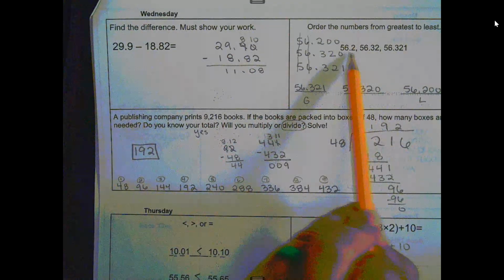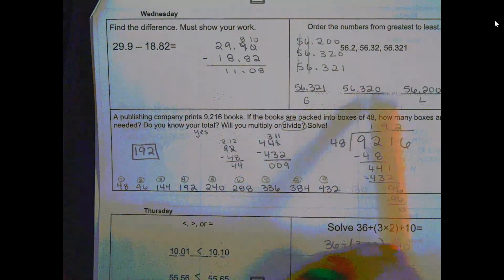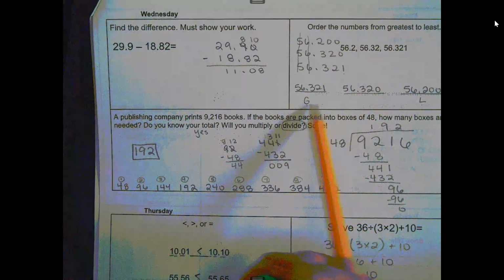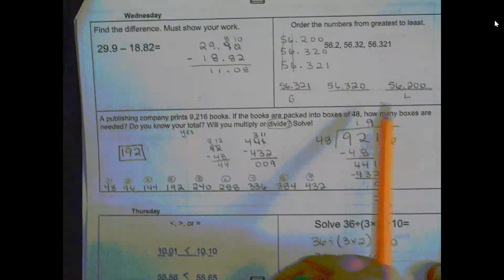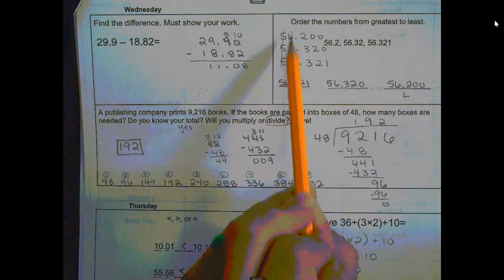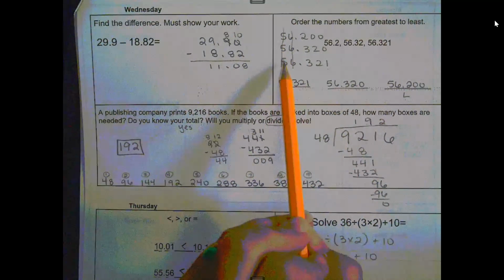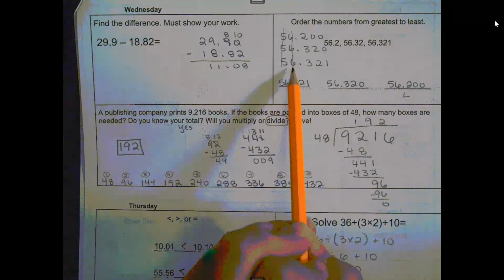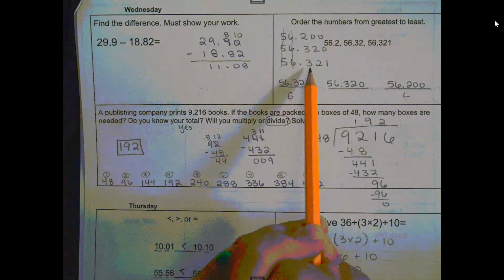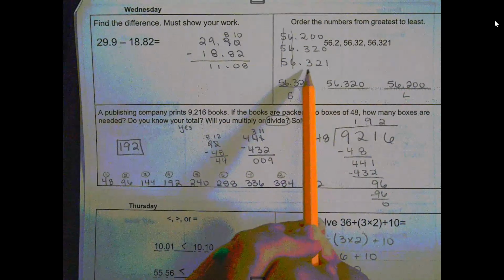This one, we've got 3 different numbers, so go ahead and make your 3 lines, and we're going from greatest to least. And I went ahead and stacked them. And if you look down, you've got all 5s, all 6s, all those are the same. We're looking for where they're different, and then we can stop and compare.